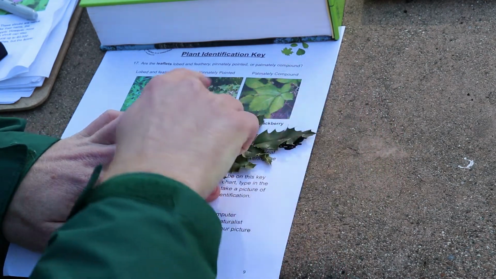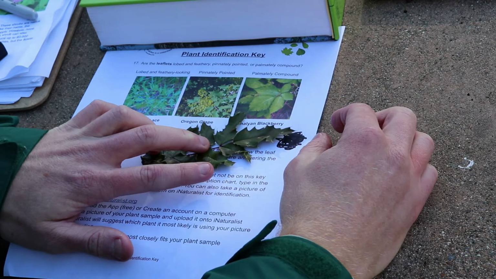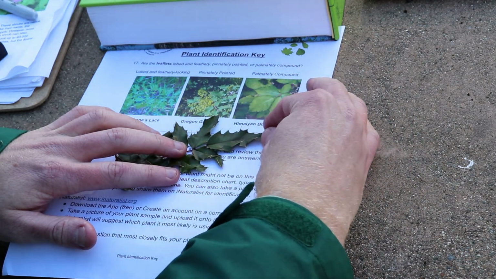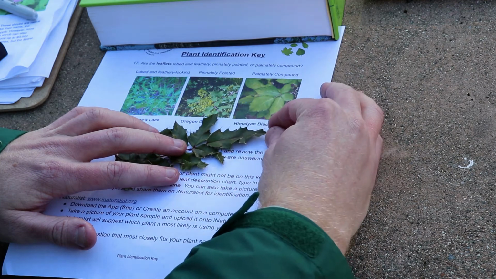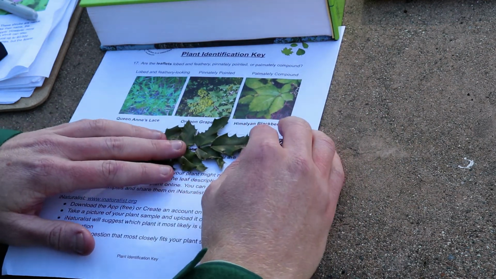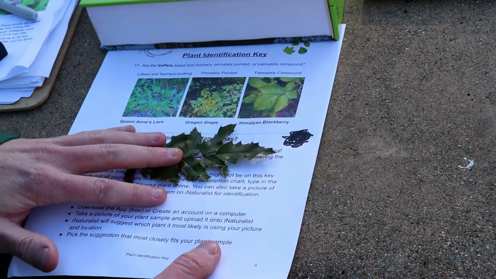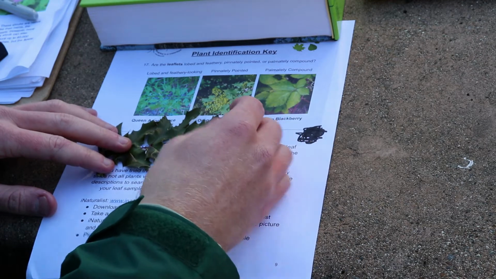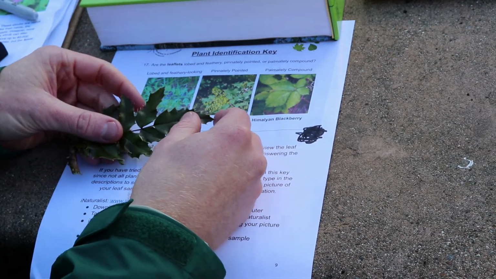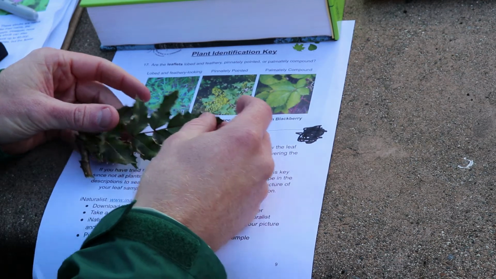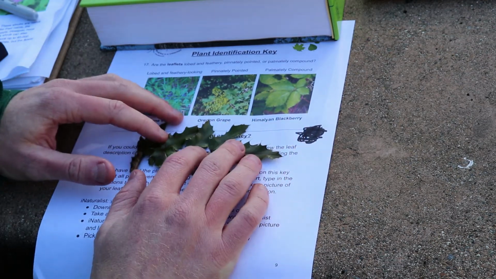Our next option is pinnately pointed, and if the leaflets are pinnately pointed, then they're kind of spear shaped, which is what our sample looks like, and you can probably tell what this is already. But let's just check the last one just to be safe. Lobed and feathery looking, which you can't see maybe in the video, but it is definitely not feathery, it's really pokey. So we know that this is Oregon grape.